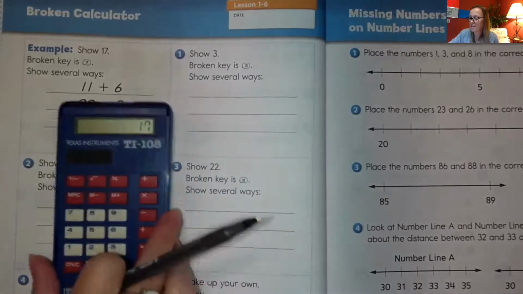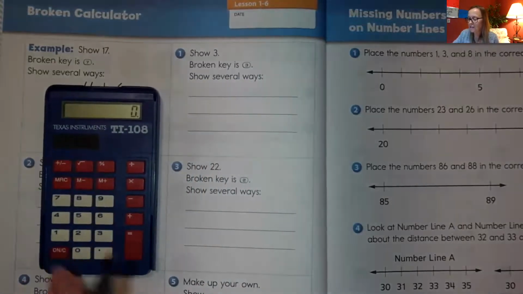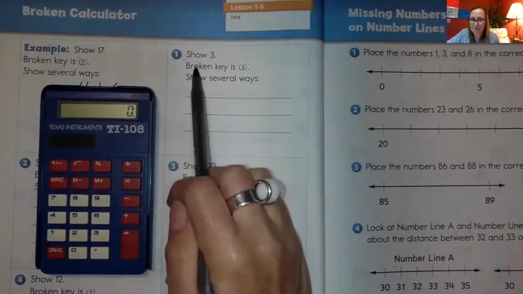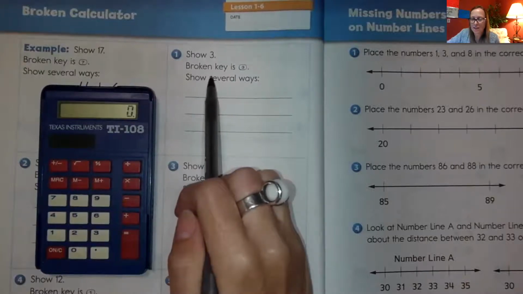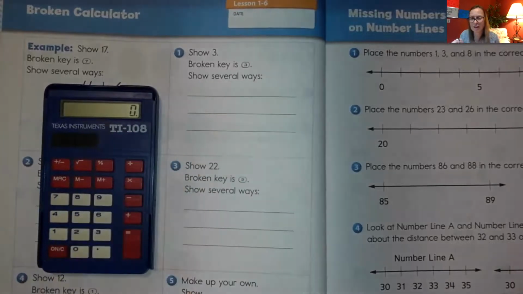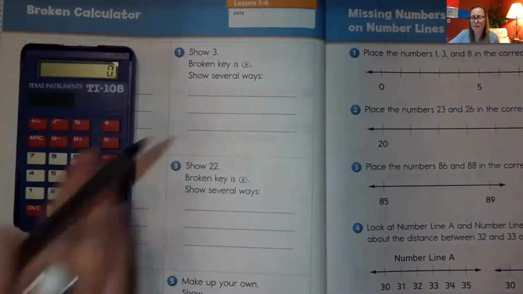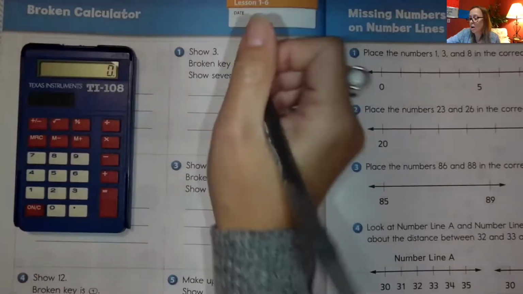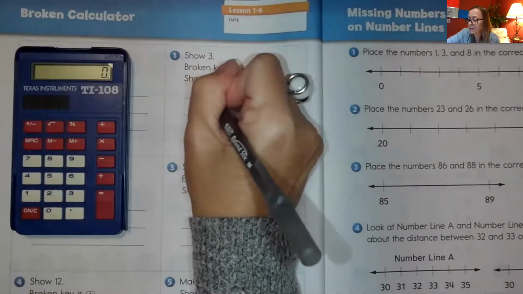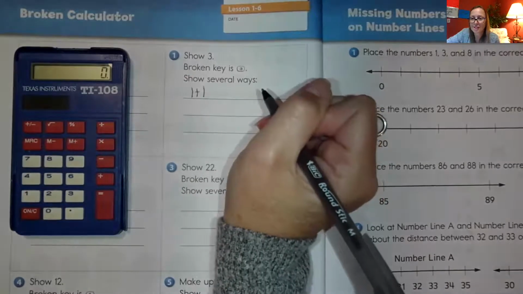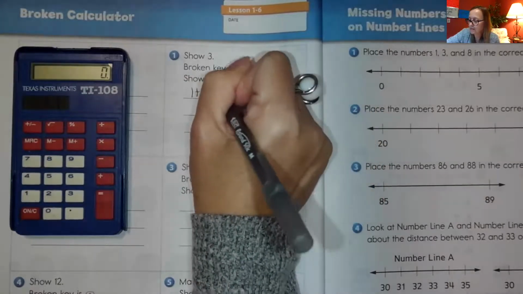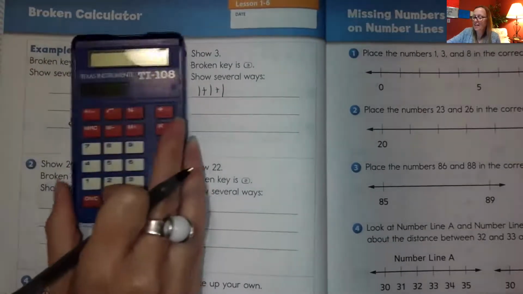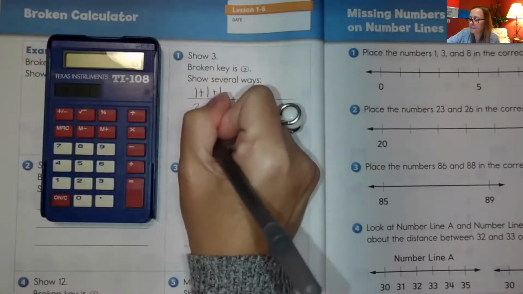Awesome. So now I have to come up with ways to show 3 with the broken key being 3. So I can't just plug in 3, but I have to get that to show up on my calculator. So let me think about how I might do that. I know, like, I could do 1 plus 1. Oops, that's only 2. Plus 1. Will that equal 3? I think it will. Or 2 plus 1.